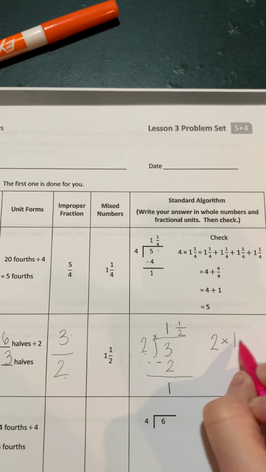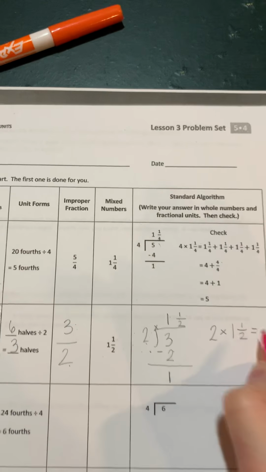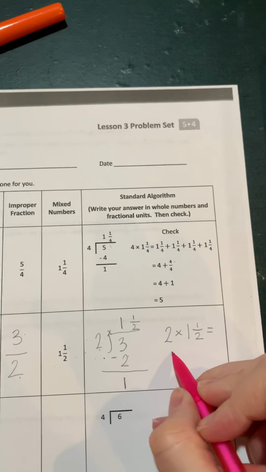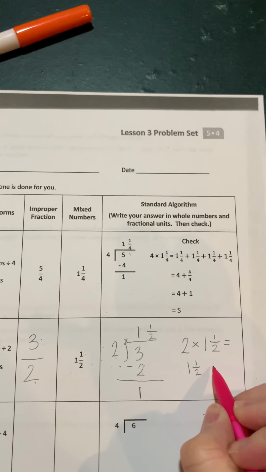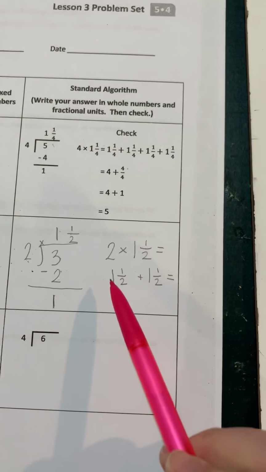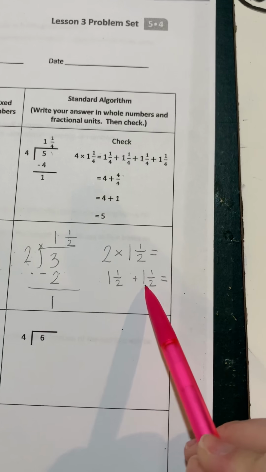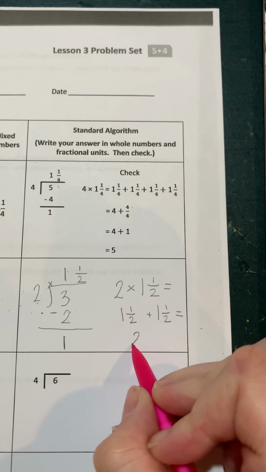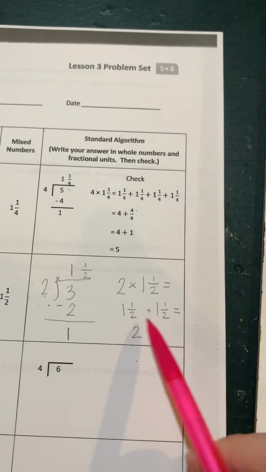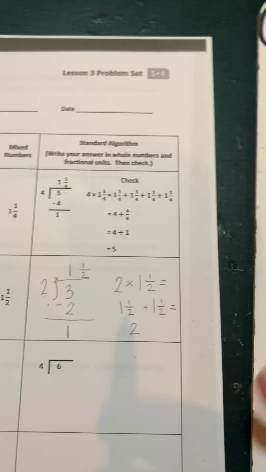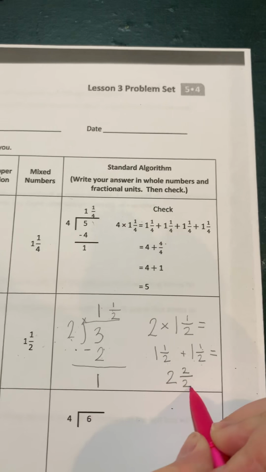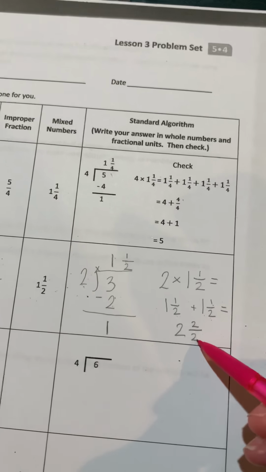2 times 1 and 1/2. All that is saying is 2 1 1/2s added together. 1 and 1/2 plus 1 and 1/2. Let's add the whole numbers first. 1 plus 1 equals 2. Now let's add the fractions. They have the same denominator, so we can just add the numerators. 1 plus 1 equals 2. Our denominator is 2. So we get 2 and 2 over 2.